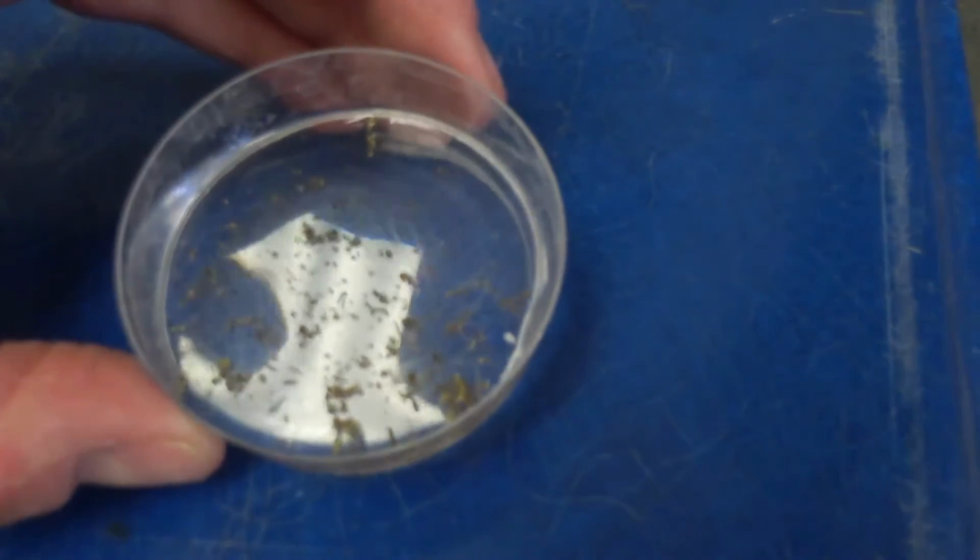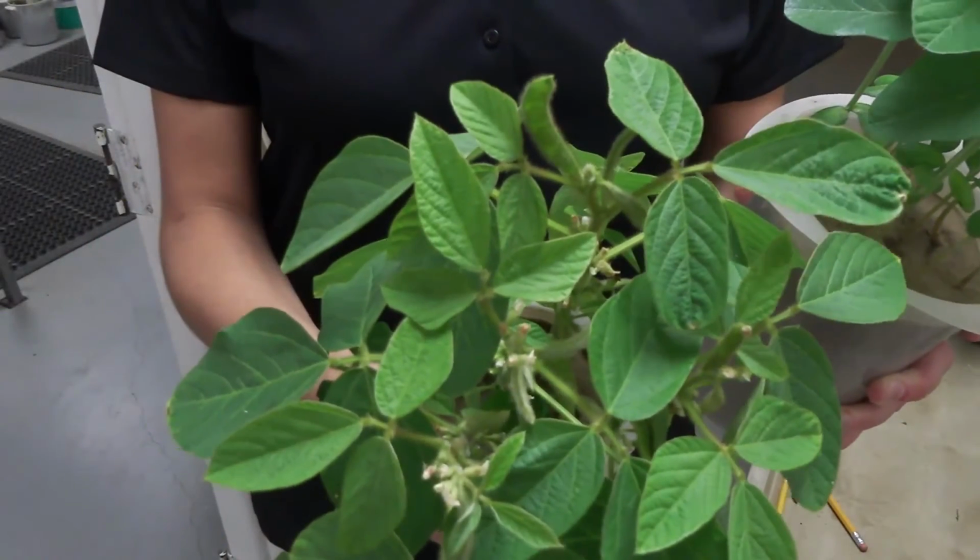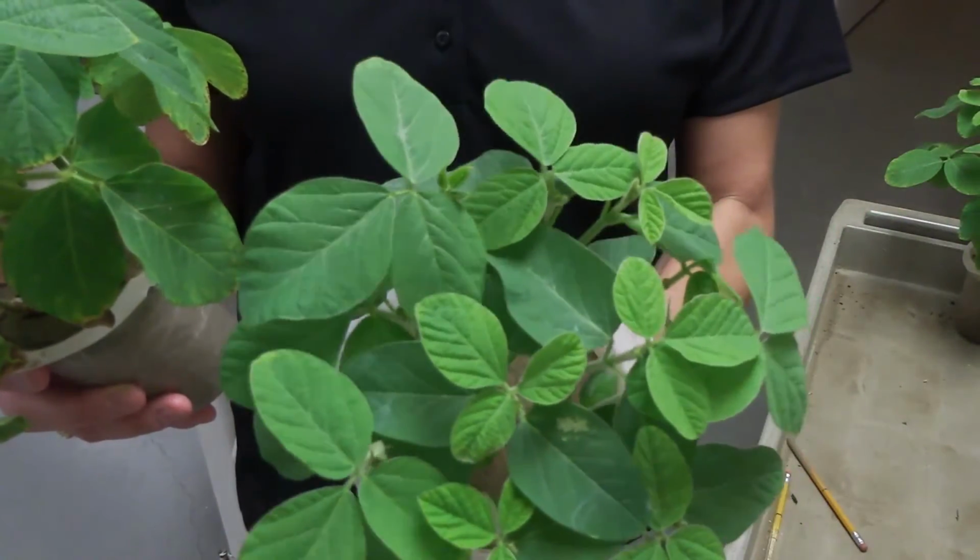Soybean cyst nematode is still a problem, and a lot of times your plants will look perfectly healthy above ground, and you can still have an SCN infestation in your field, and it won't be noticeable until maybe you go up to harvest.